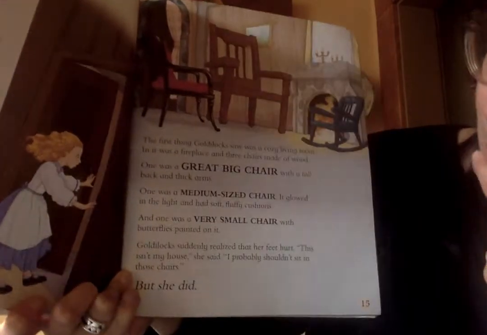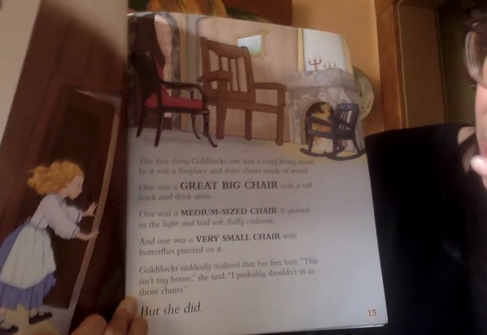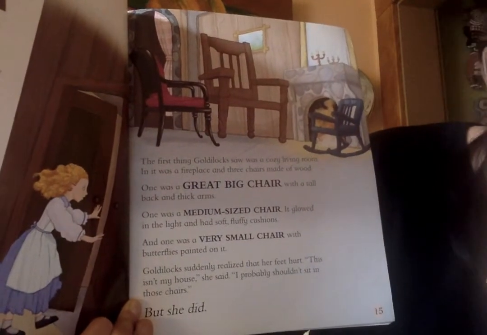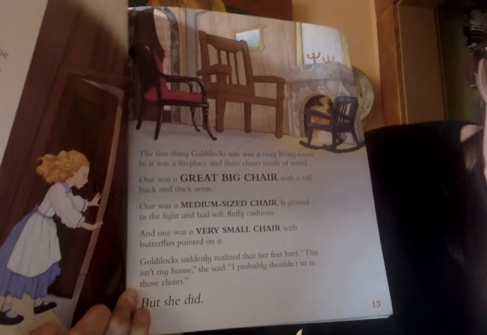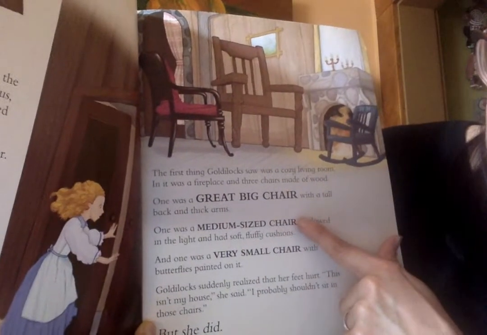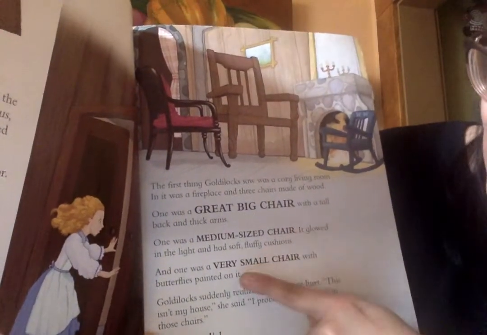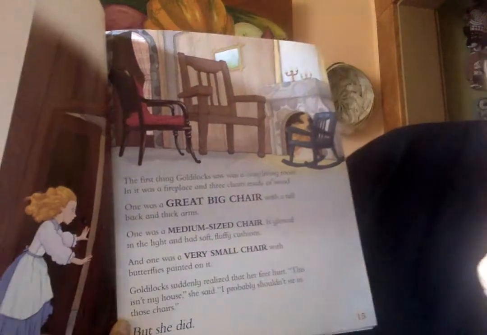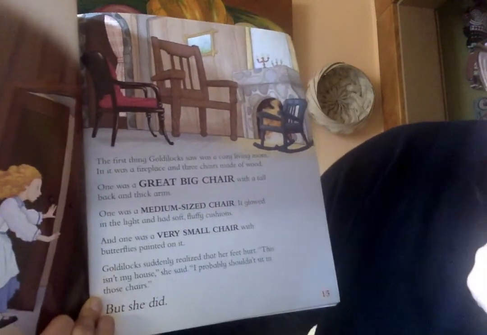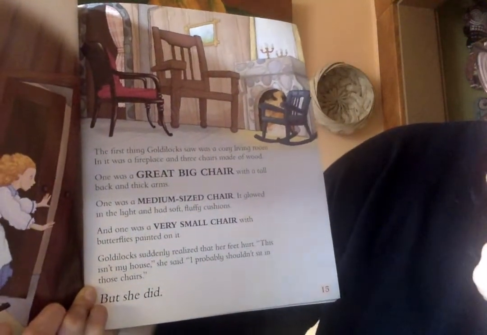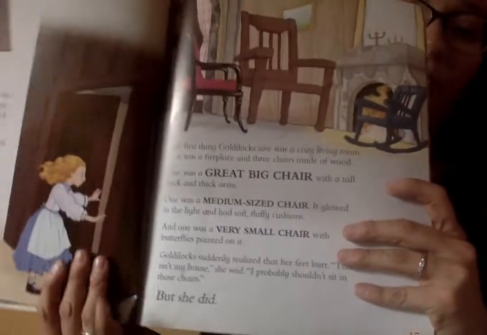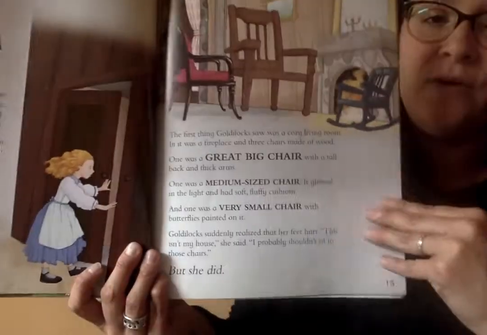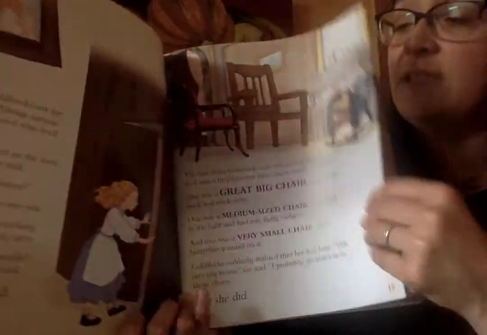And finally, there was a small chair with little butterflies painted on it. So she tried Mama Bear's chair and she didn't fit. She kept slipping. And then she tried the very small chair. Then she was like, ugh, my feet hurt. "I probably shouldn't sit in the chairs, but I'm going to. And this baby chair looks like it'll do just fine."